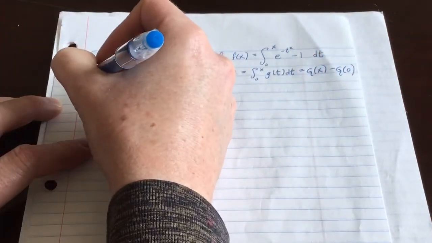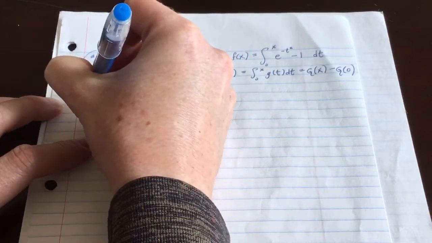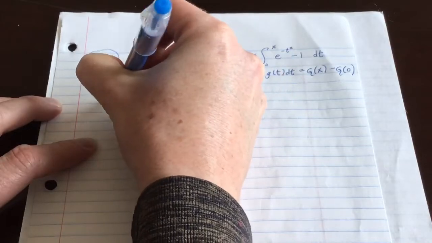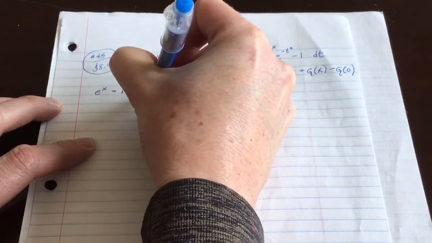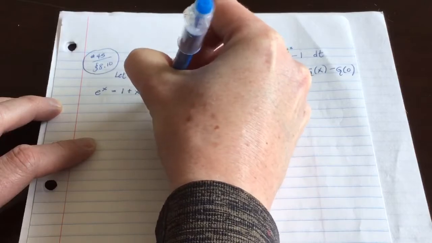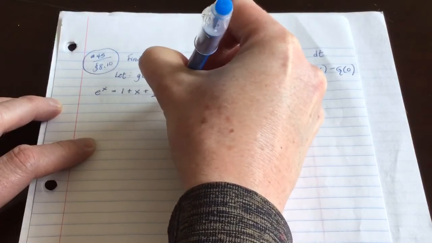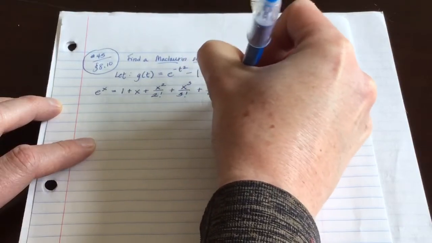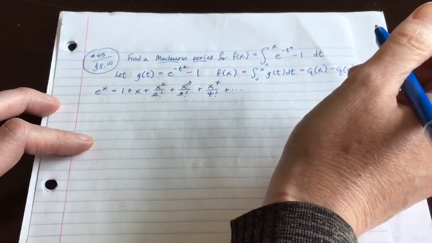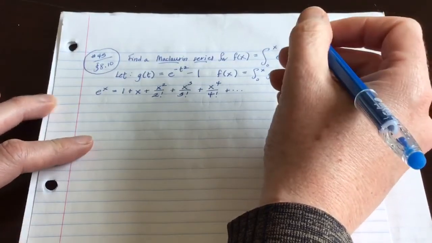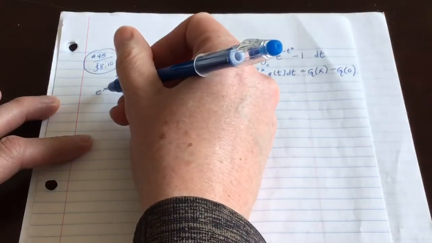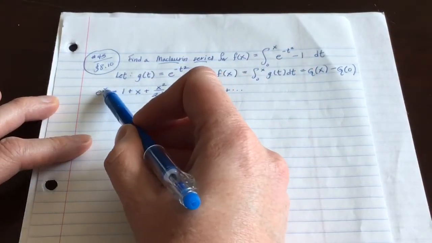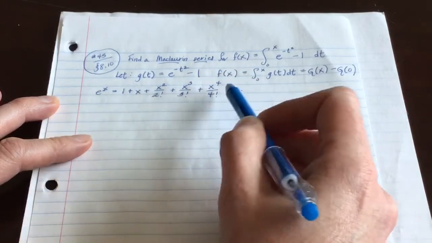To get started, we're going to look at the power series for e to the x. And I hope you do have that one memorized. All right. So here's enough terms, beyond enough, I would say, to establish the pattern for e to the x. And then if you have e to the x, then you should be able to get e to the negative t squared just by substituting negative t squared in for all of the x's.